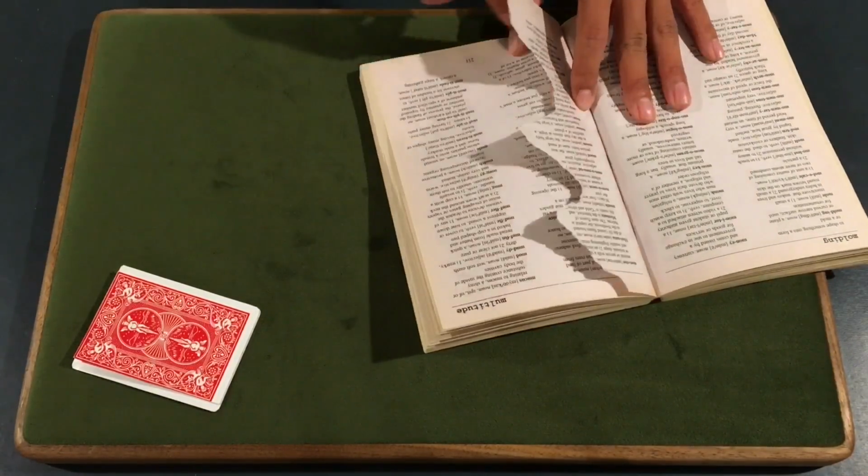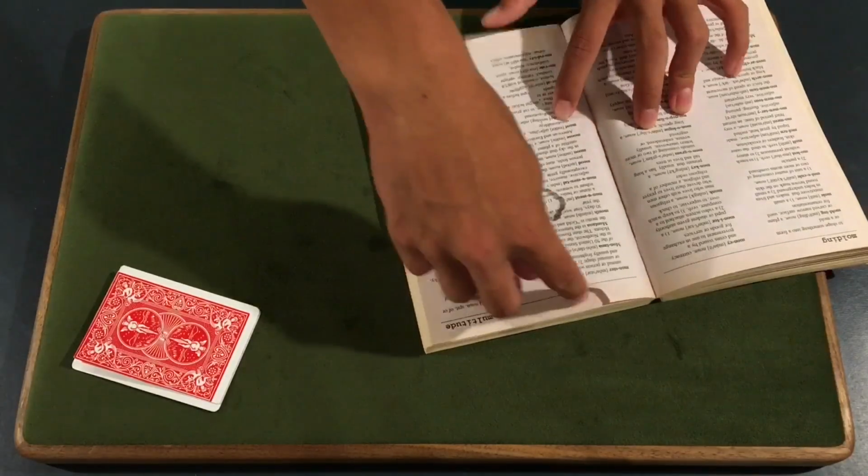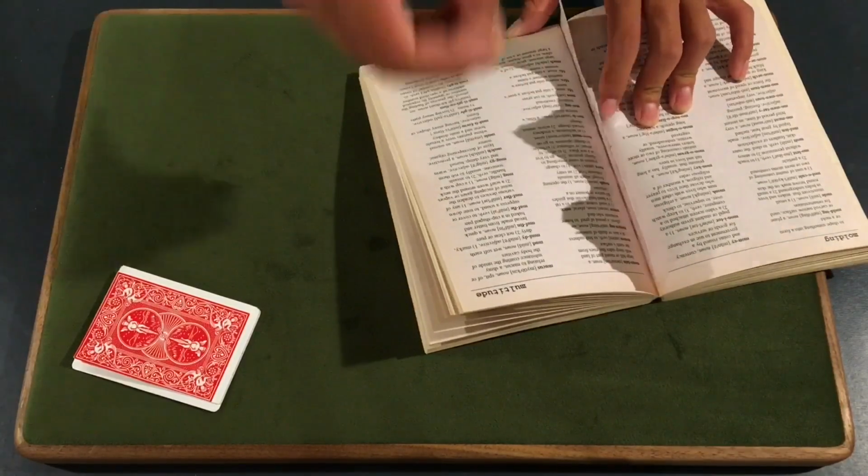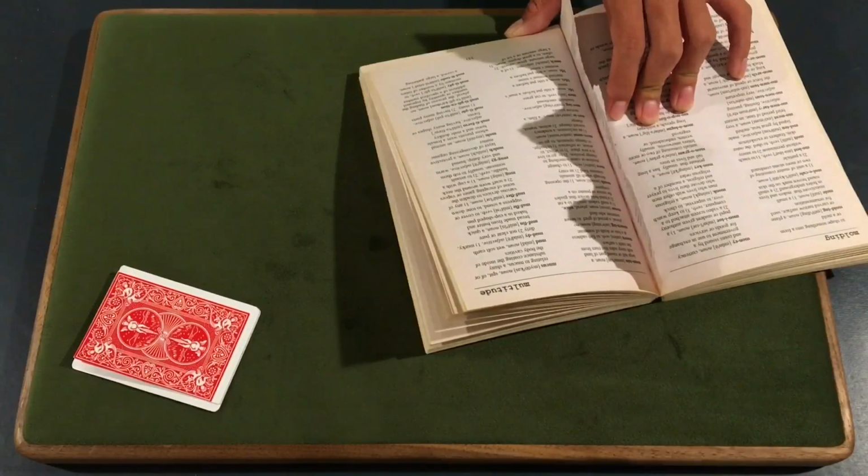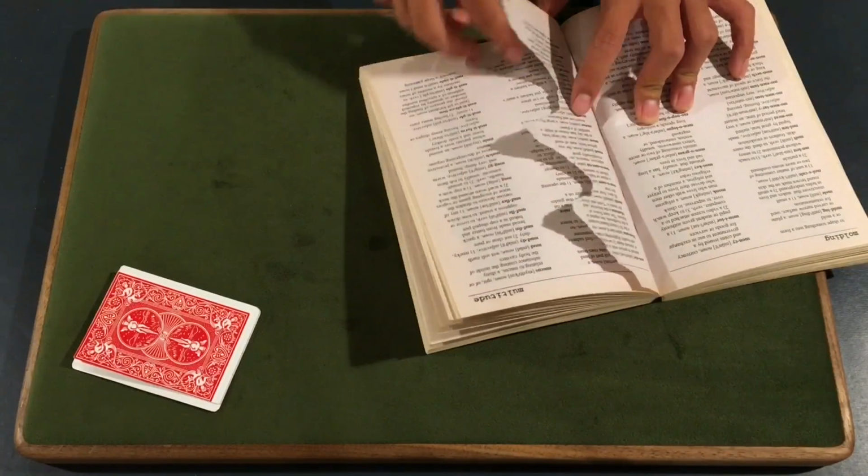Now you want this jagged tear, okay? Because you don't want it to be perfect. You want this because at the end you can actually show that the pieces actually do fit, okay? So that's important to understand, okay? So you're going to have this torn out.